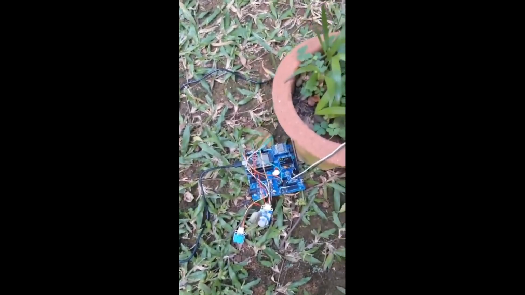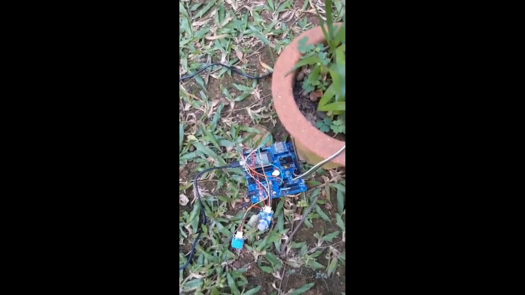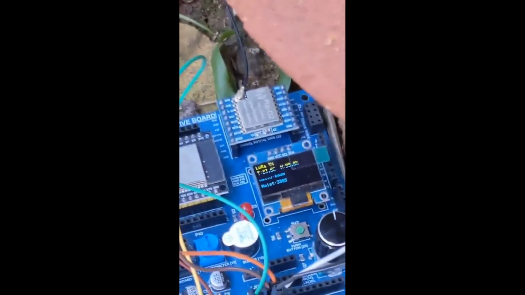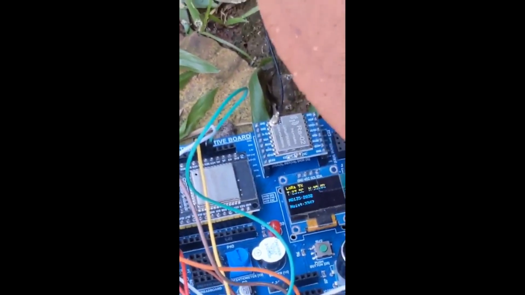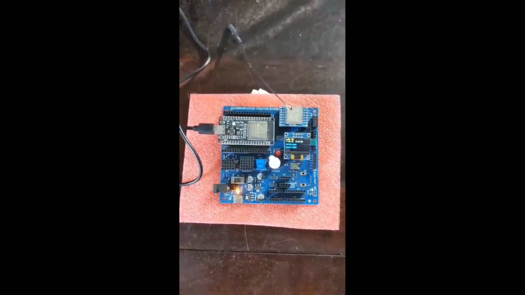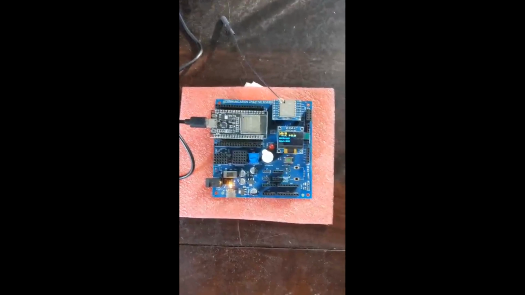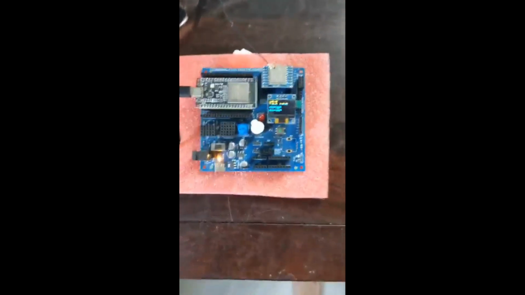The information from these sensors is sent to the ESP32, which displays it on the OLED module, which is seen over here. At the same time, it also sends it to the LoRa module, which transmits it to the receiver module. This is the receiver ESP32 module, which receives information from the transmitter ESP32 using the LoRa module and displays it on the OLED here.